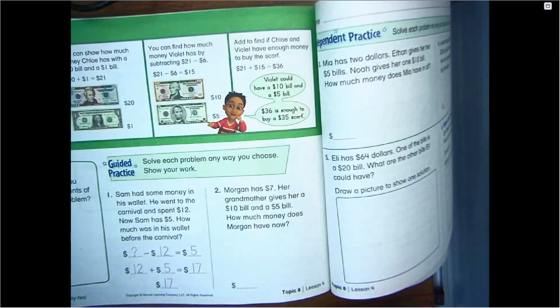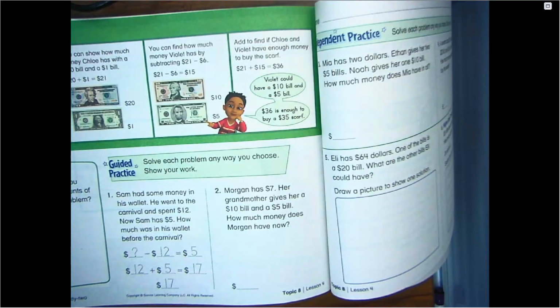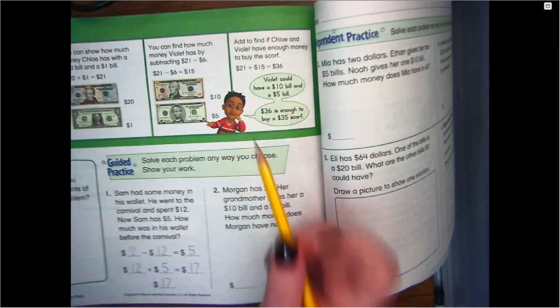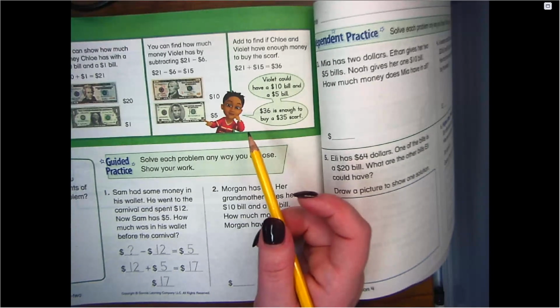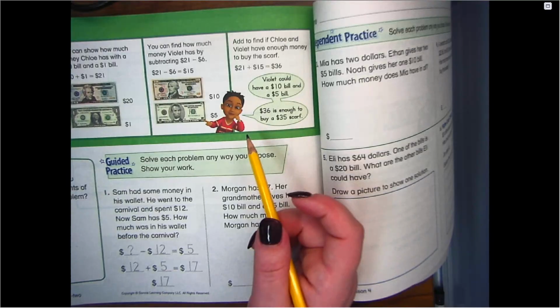Okay, you're gonna need to take your time on these. They're gonna make you think, and you can do them. You just have to take your time. Number 1 says, Sam had some money in his wallet. He went to the carnival and spent $12. Now he has $5. How much was in his wallet before the carnival?